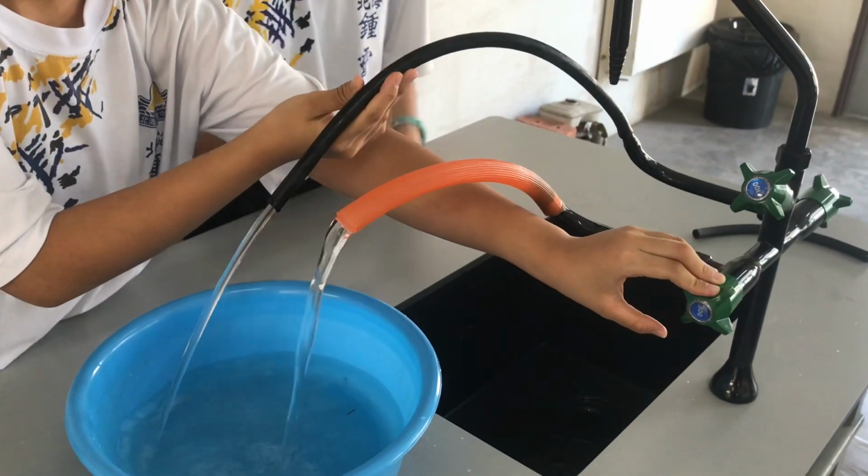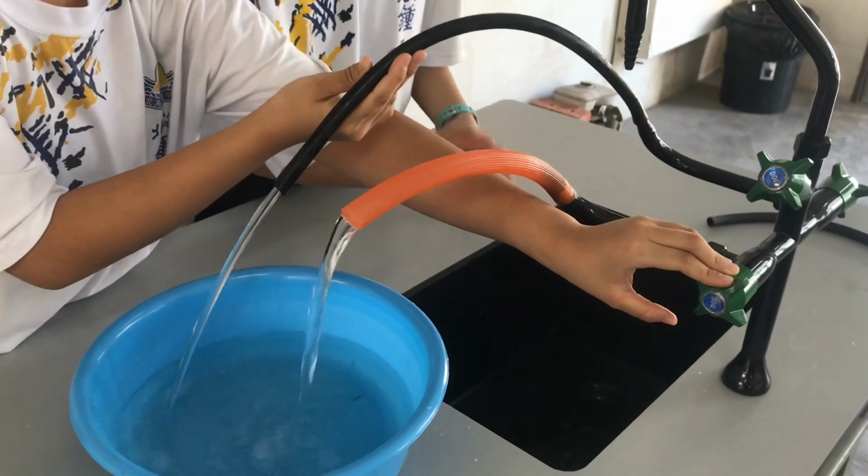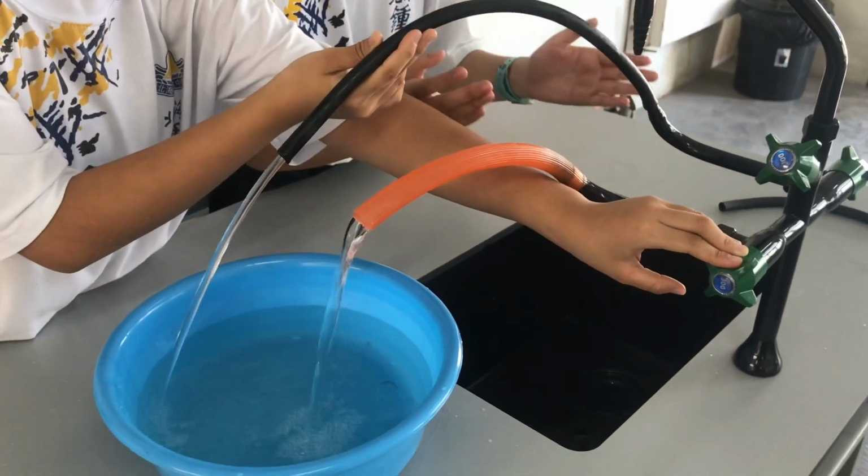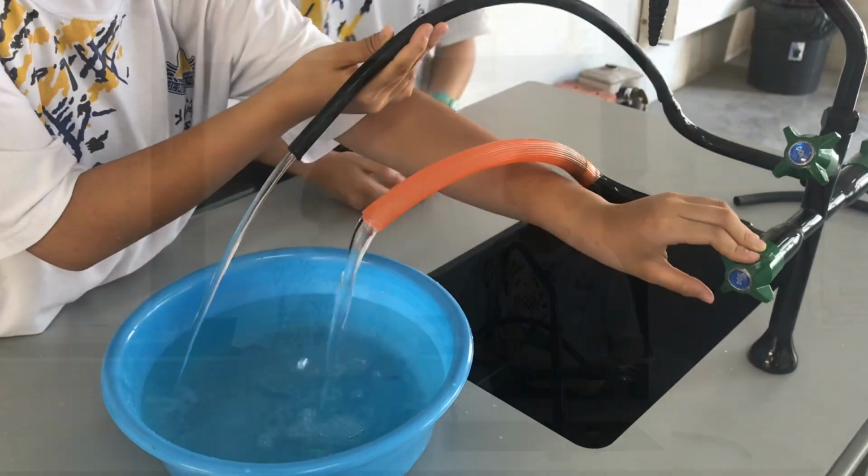You can see that the water flows through the large rubber tube was at a low pressure, while the water flows through the small rubber tube was at a high pressure.